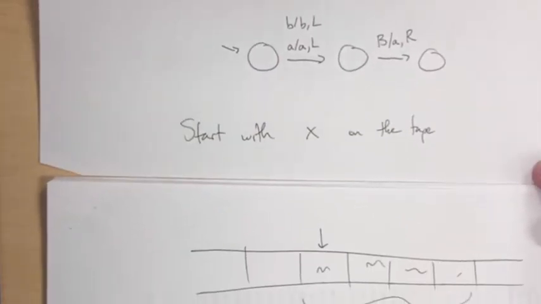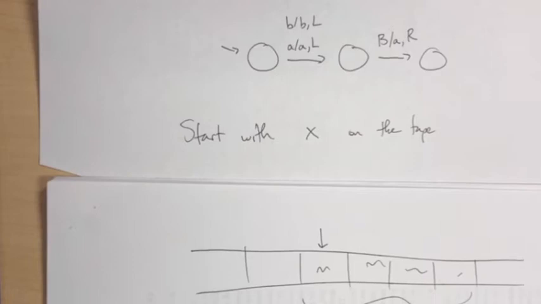My alphabet, by the way, in this example is A and B, right? Little a and little b are the letters. So what the machine does is, from the starting state, it immediately moves one position to the left, right? And it keeps the same whatever it was pointed at. If it's at A, it stays at A and then moves to the left. B stays at B, moves to the left.